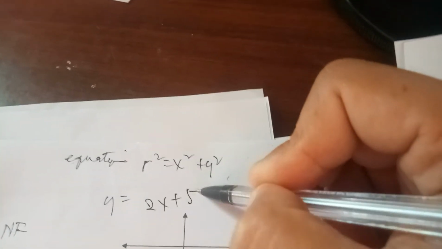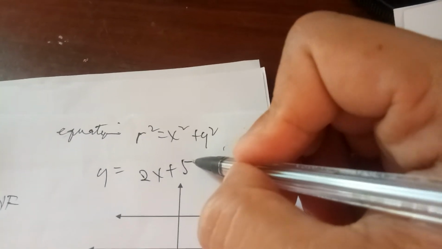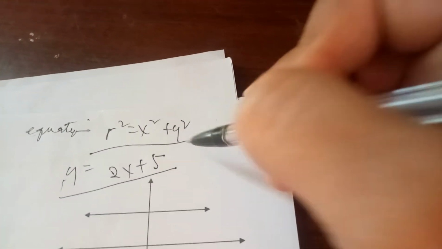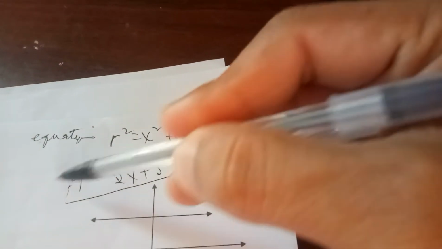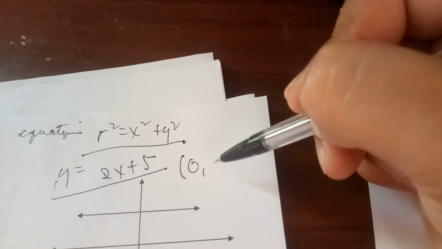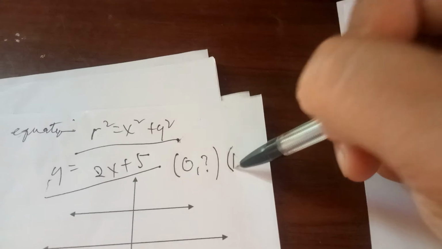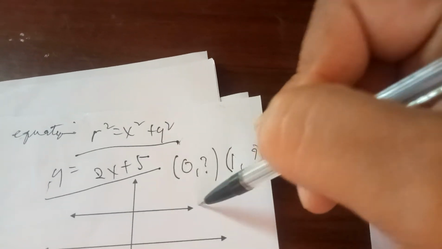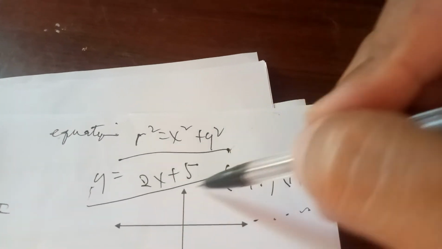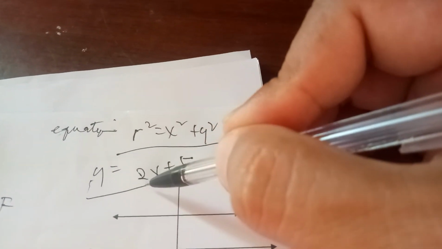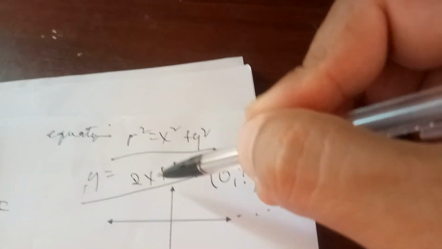What are the ordered pairs that you can create out of this equation of a line, out of this equation of a circle? If we let x as 0, using this equation of a line, we could have a value of y. What are the values of y? If we let x be 1, what is y? And so on. But definitely this equation is a relation and this equation is a function.